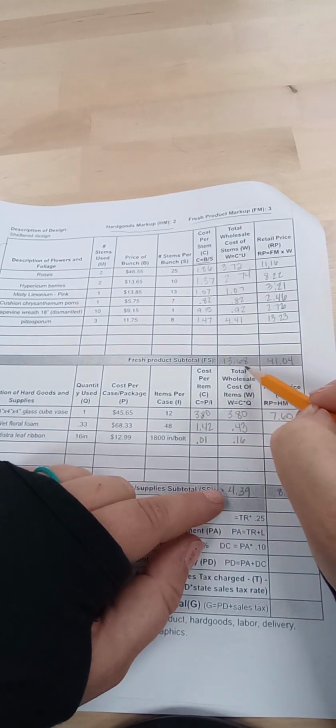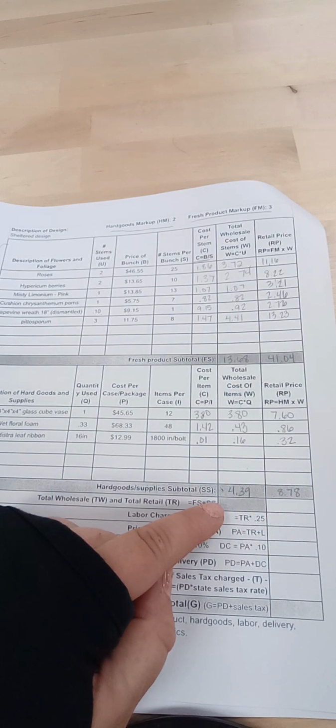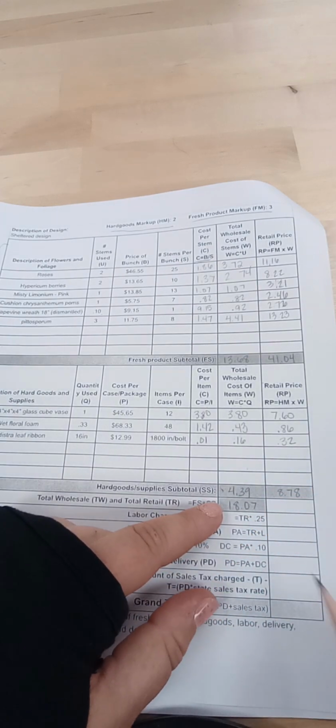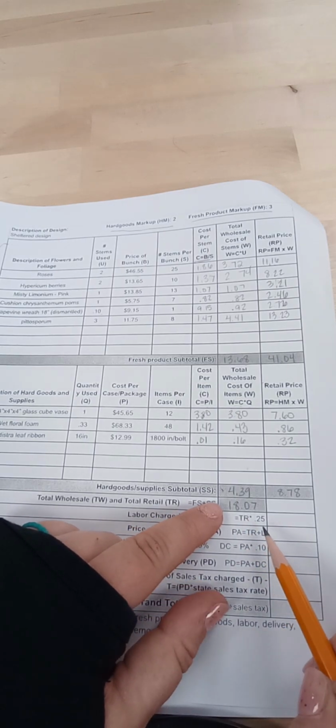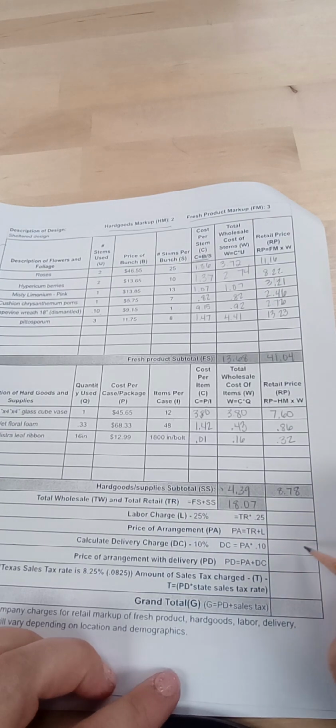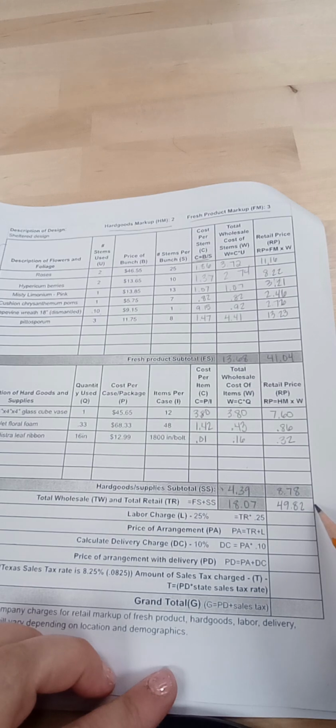Now I'm going to add my fresh product subtotal plus my hard goods subtotal to find out how much money I have invested in this entire design together. So 1368 plus 439 is 1807. So I have spent $18.07 on this entire arrangement. That's how much money I have invested. Now let's find out how much I'm going to sell the product for. So 4104 plus 878 is 4982. So just for the product, we are selling this arrangement for $49.82.